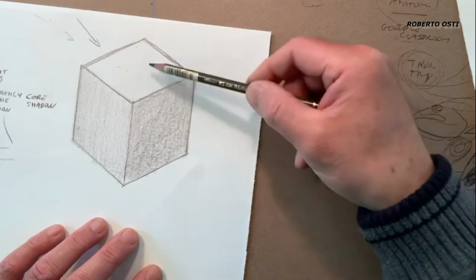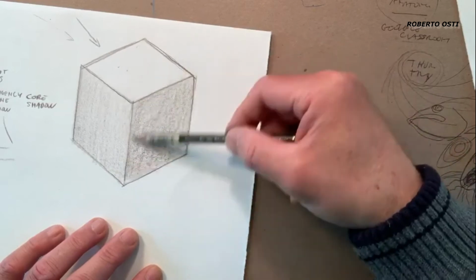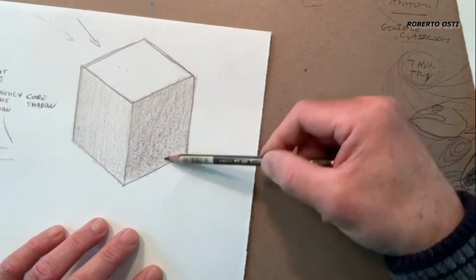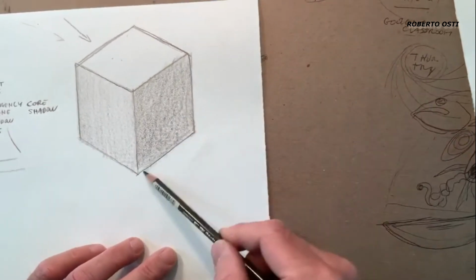So now I have 1, 2, 3. See that this is not enough. I'm gonna push it darker, right? I want to push it darker, and I can push it as dark as you want.